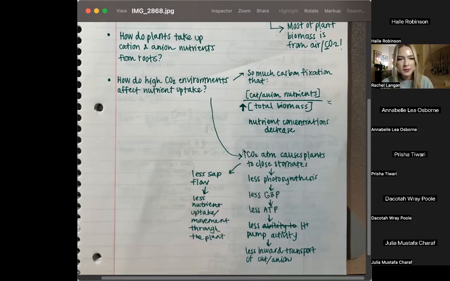The other effect would be if you close the stomates, you're going to do less photosynthesis, make less G3P, make less ATP, and that's going to cause less hydrogen pump activity. That's bad for nutrients because the way we get basically all of our nutrients into the plant is using that hydrogen pump activity to power transporters.